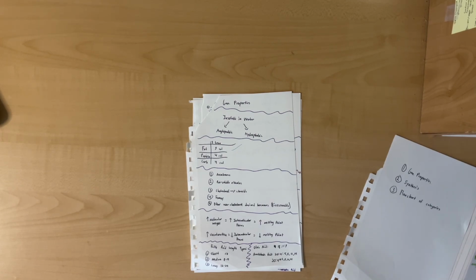Most fatty acids are going to tend to be longer as opposed to shorter, though. And also, most fatty acids, if they are unsaturated, meaning they do have the double bonds present along the fatty acid, tend to be a specific isomer called cis as opposed to trans.